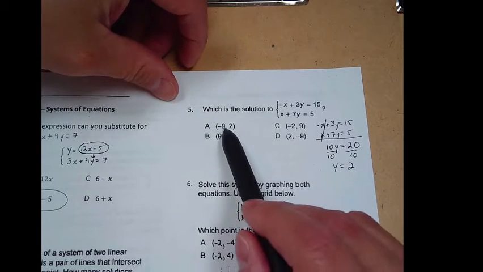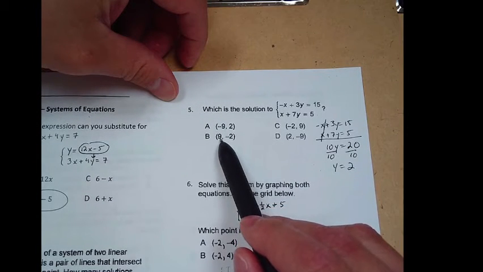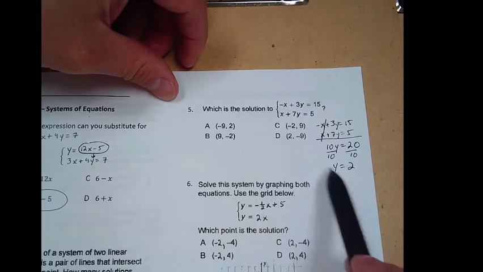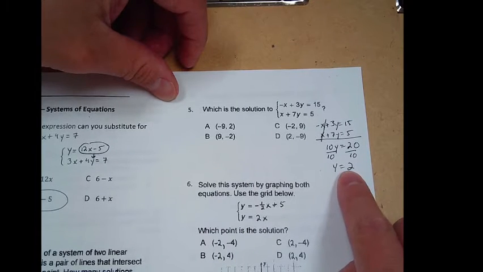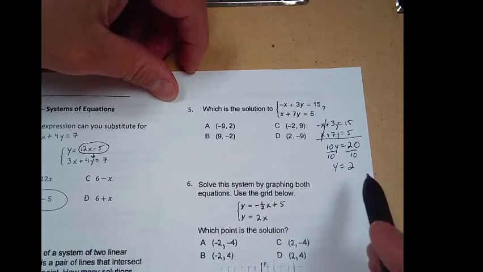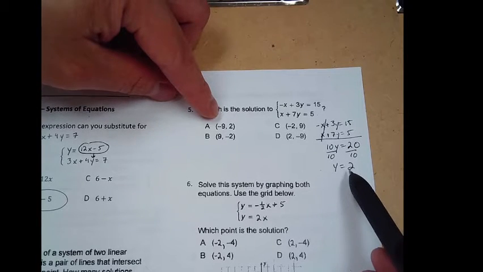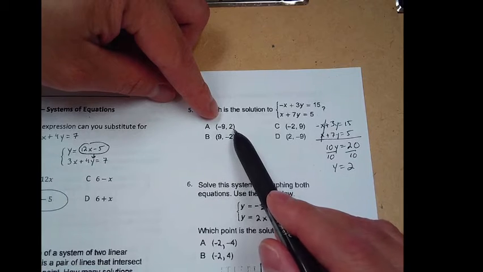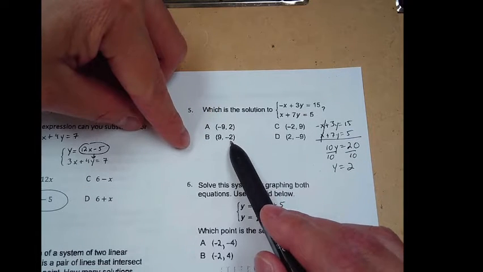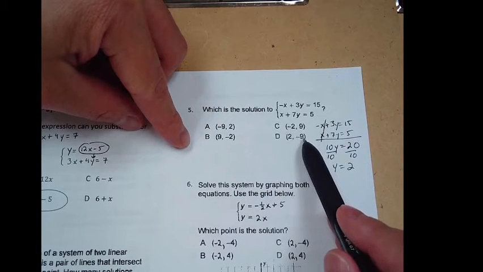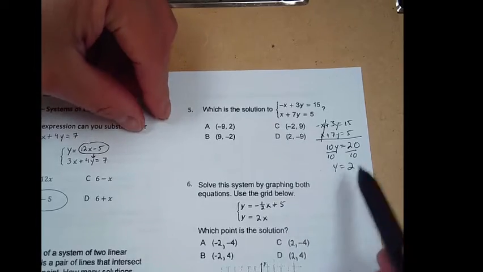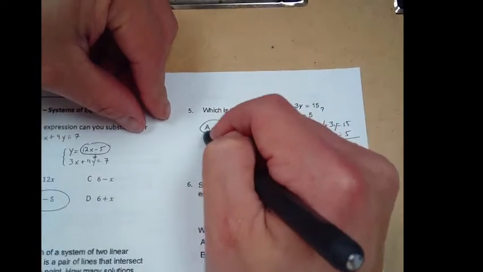So I'm going to look at my options, and the only one where y is 2 is option A. In option B, y is negative 2. In option C, y is 9. In option D, it's negative 9. y equals 2, the only one where that is true is option A.